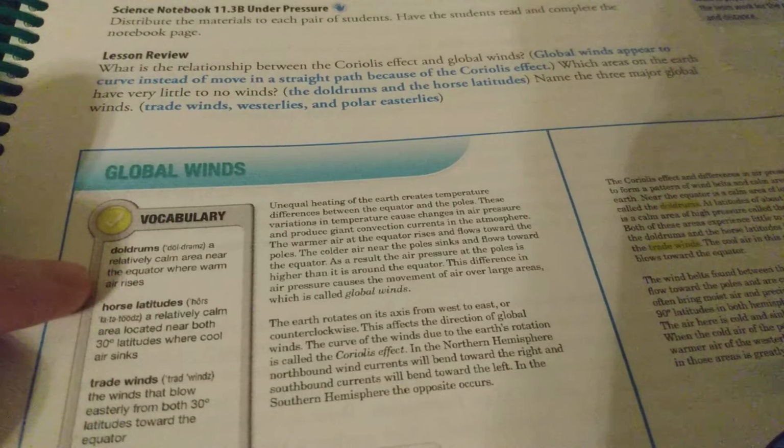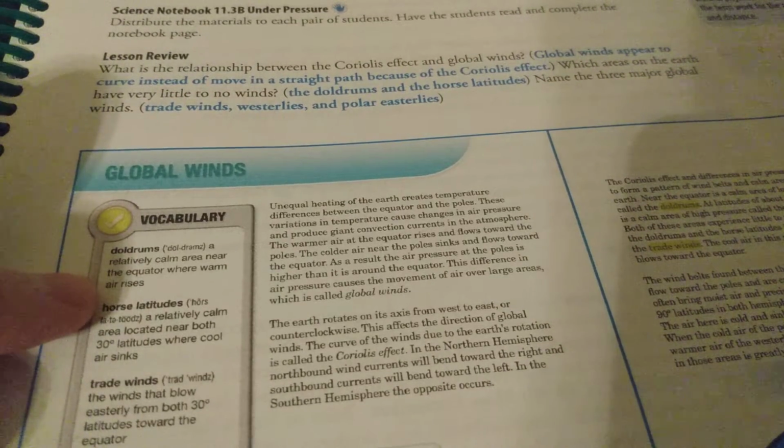You can see that doldrums are a relatively calm area near the equator where warm air rises. And you can also see that doldrums are right there on page 131. So if you look at that definition for doldrums, you're trying to find the relatively calm area near the equator where warm air rises.